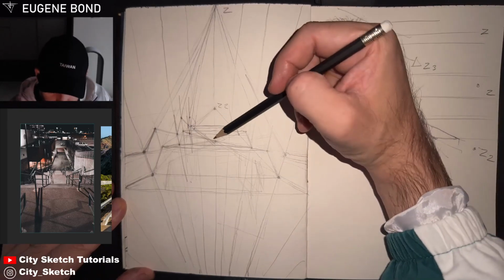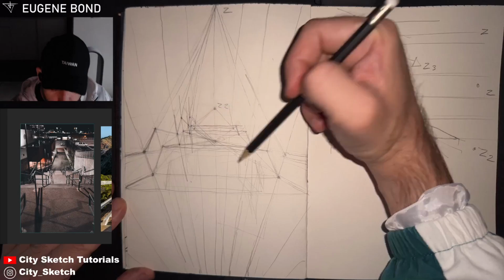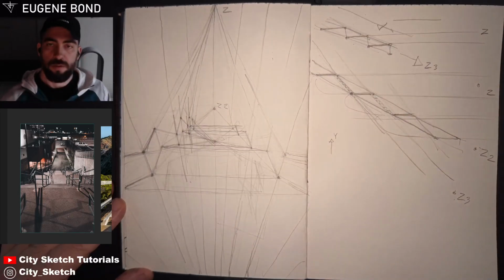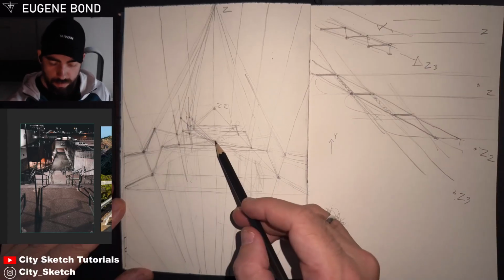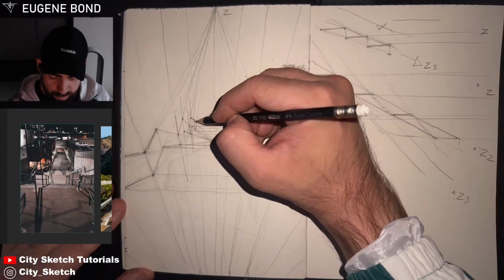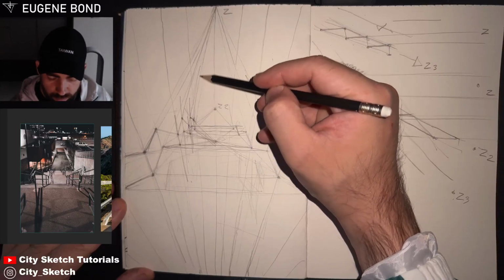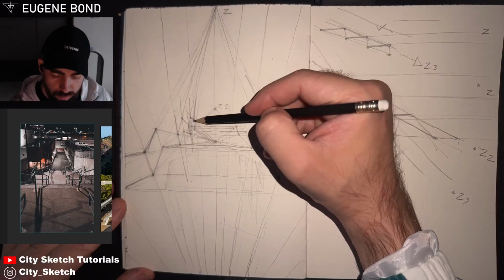From this intersection I draw a line to the vanishing point for the stairs diagonal line.